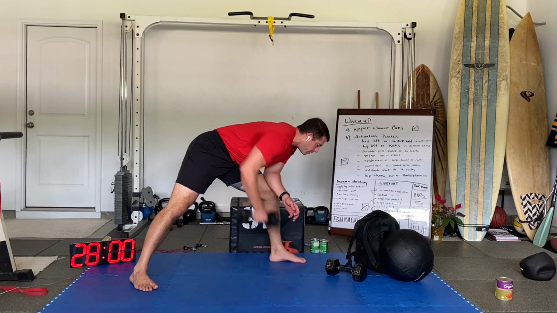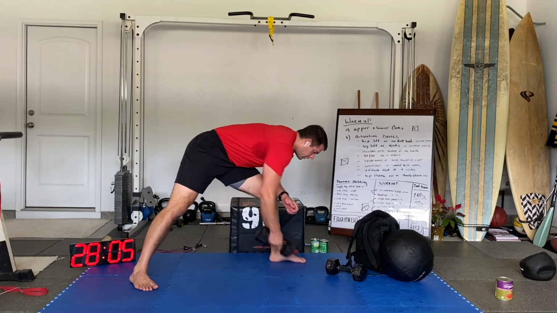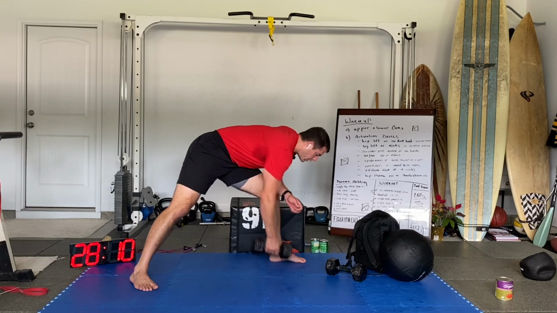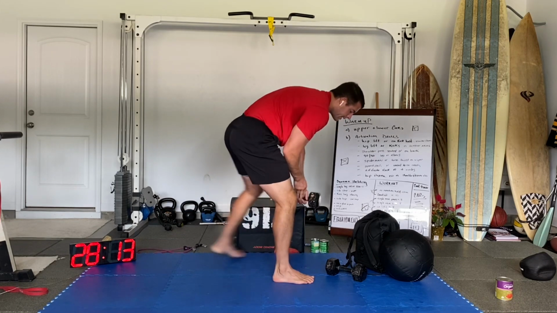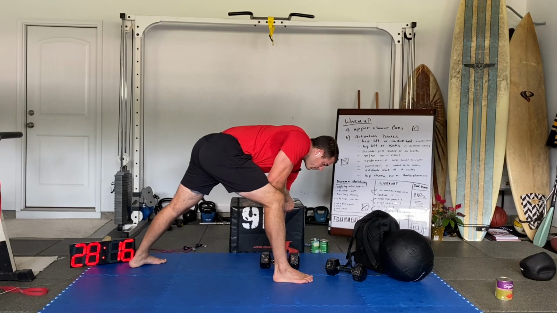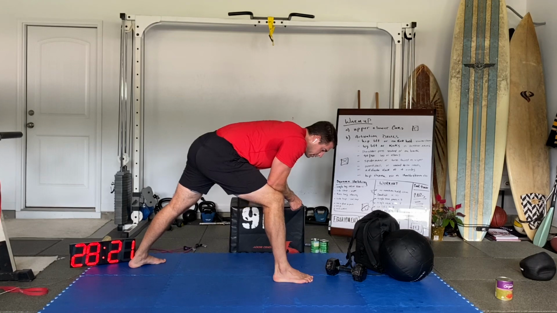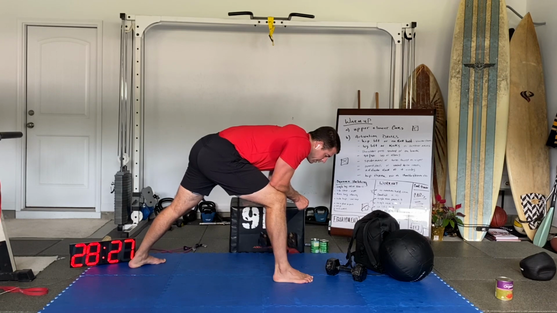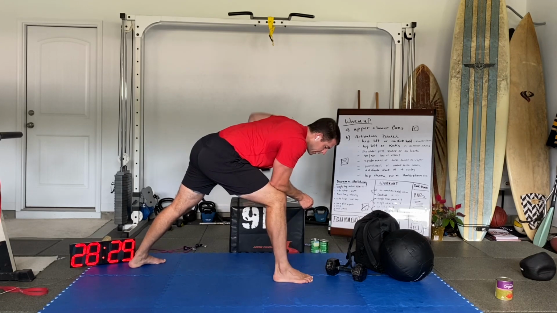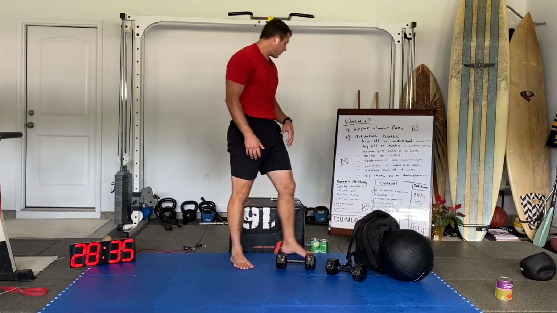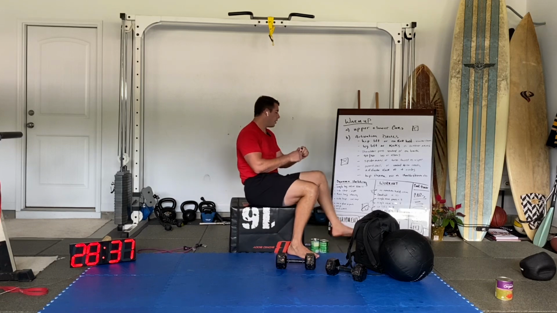1, down, up, 2, 3, all the way down, all the way up. 4, 5, 6, 7, one more, 8, and switch legs, switch arms. And here we go. 1, 2, 3, 4, 5, 6, 7, and 8. Good job. All right, so we just finished our second round. Take a break, get some water.